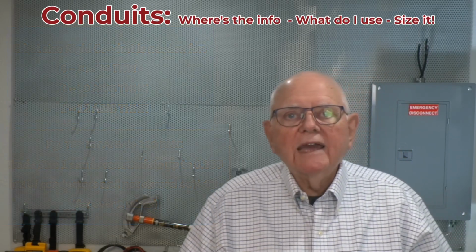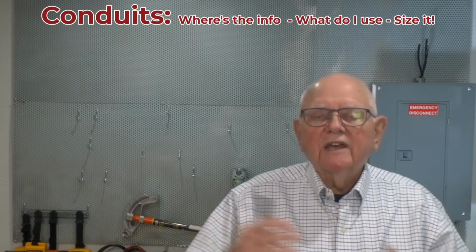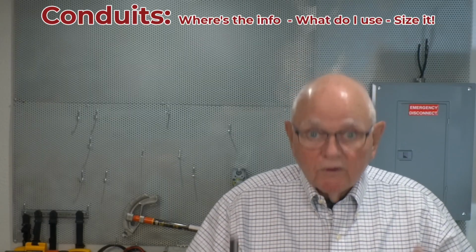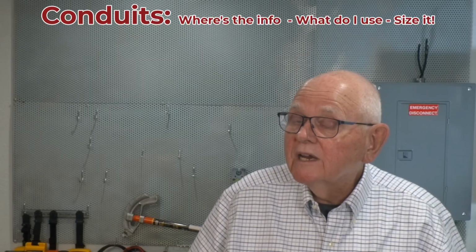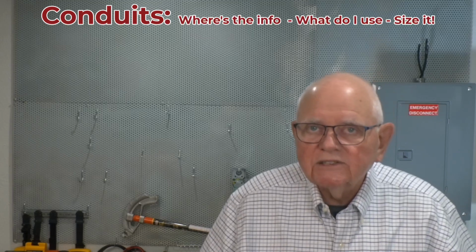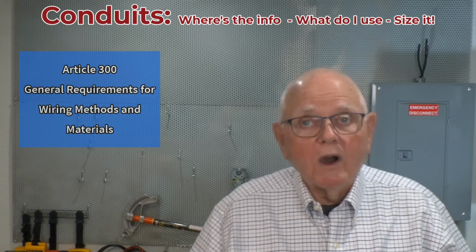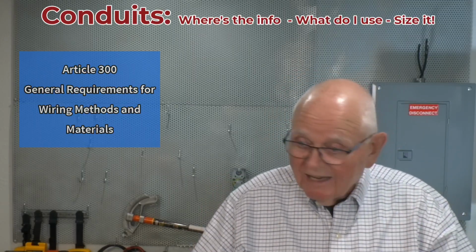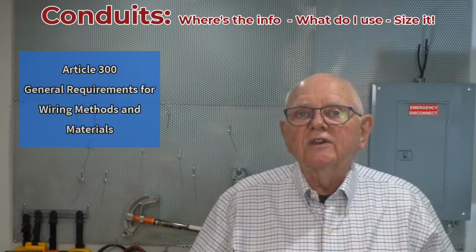So we've looked at the different types of conduits. We've looked at how do we find information in the code book on applying these conduits. We've looked at information that can help to determine what types of conduits that we need. And then we looked at how to size those conduits. Finally, just briefly, the last thing I want to mention is Article 300, the general requirements for wiring methods and materials. Once I'm all ready and I'm set now, I've got my conduit and I'm ready to go install it, make sure you follow Article 300 as well.